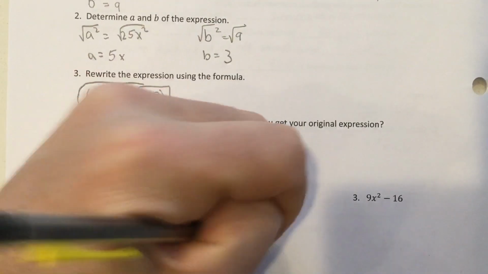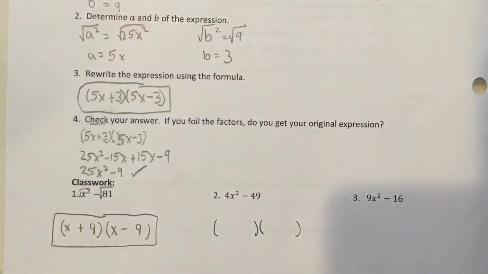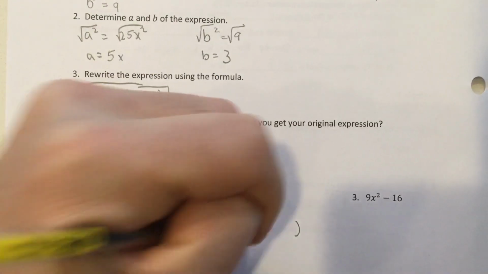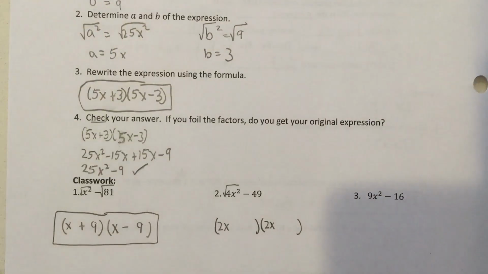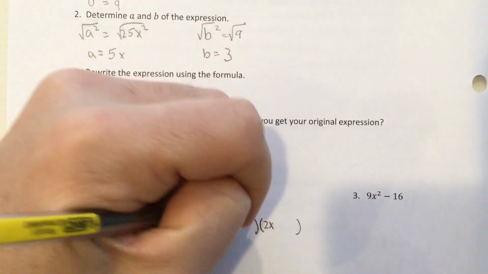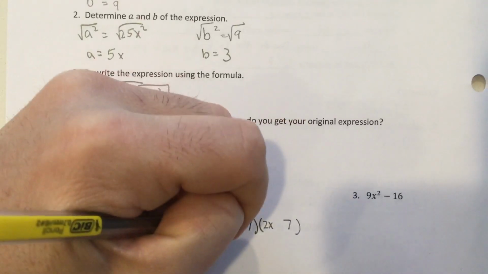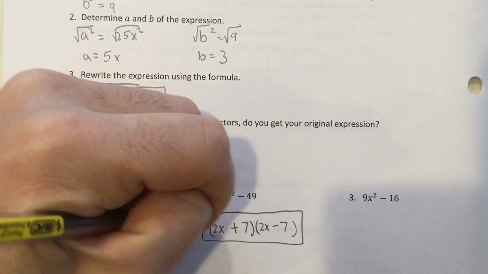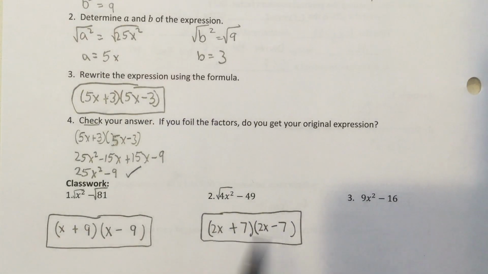So again, I'm going to make two sets of parentheses. I'm taking the square root of 4x squared, which would be 2x. Square root of 49 is 7. And then you always have opposite signs. So 2x plus 7, 2x minus 7. And again, if you FOIL this out, you would get what you started with.